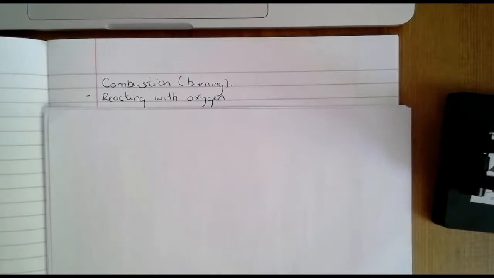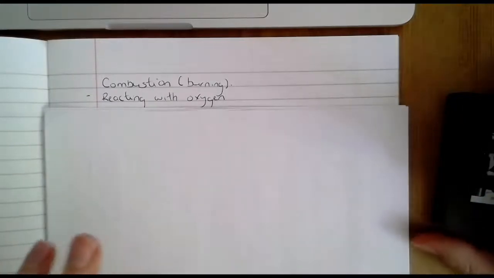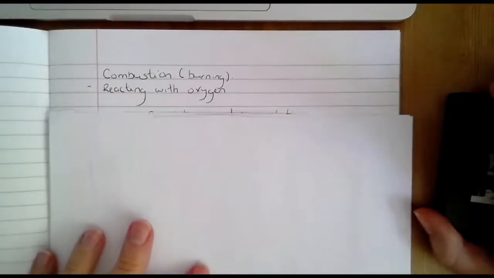If you light something on fire, you are starting a chemical reaction, and you're reacting whatever you're burning with oxygen. And the reason we're going to be talking about combustion and about burning is that we've been looking at fuels. Fuels release energy, but they only release energy when they are combusted, when they are burned. So you need to be looking at these combustion reactions because these are the reactions that take place when you burn a fuel, and that's how it releases energy.